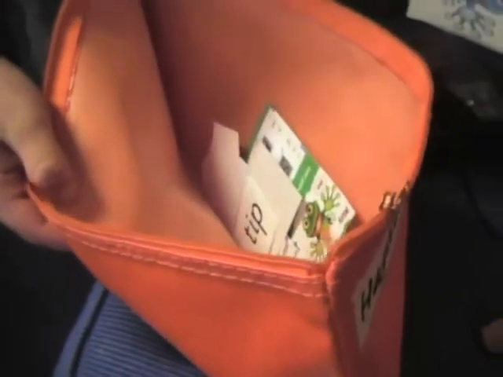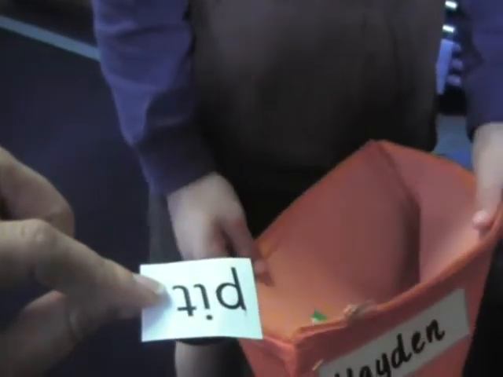Tip. Wow. Oh, Hayden, are these all in your folder that you take at home? This is brilliant. What if I choose this one? Sap. Wow, and it is sap. Oh, let me choose another one. I bet you can't do another one. Eat.